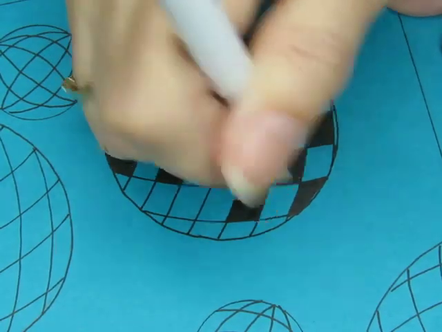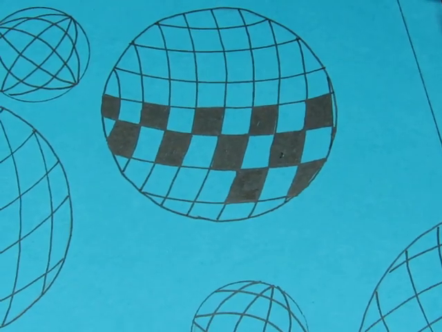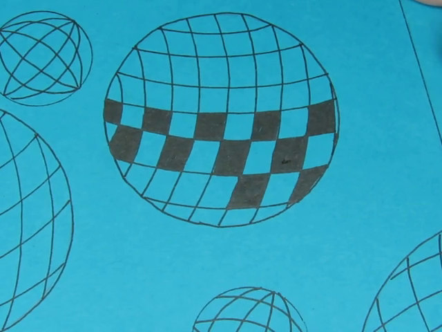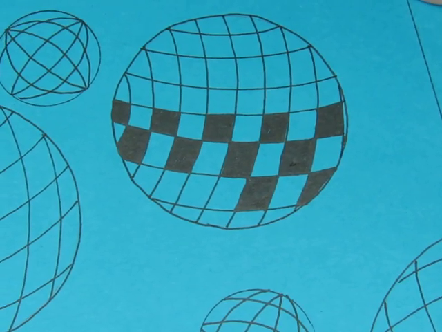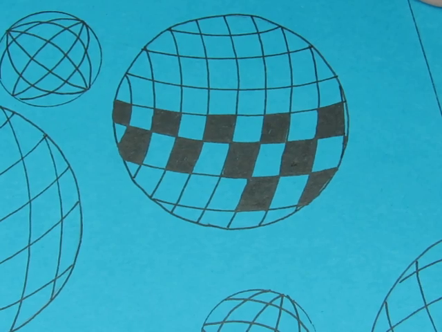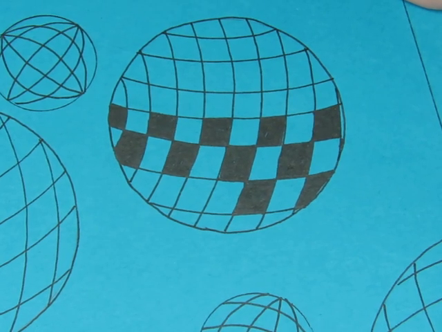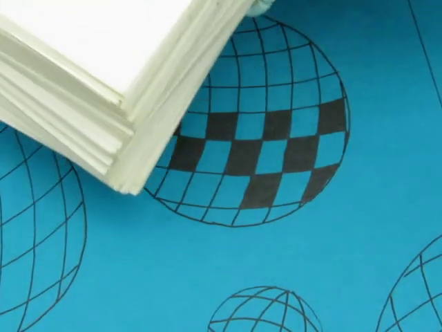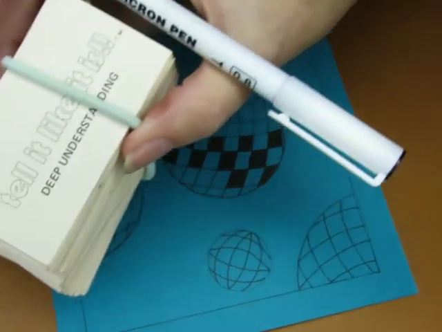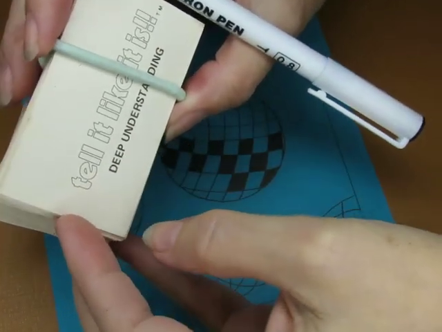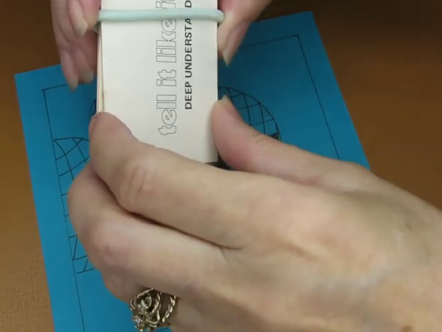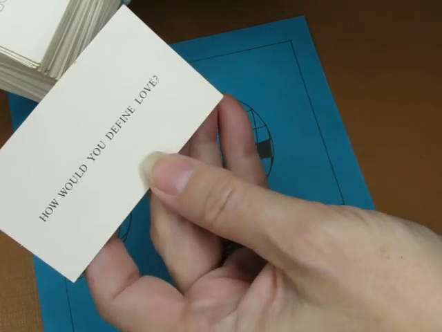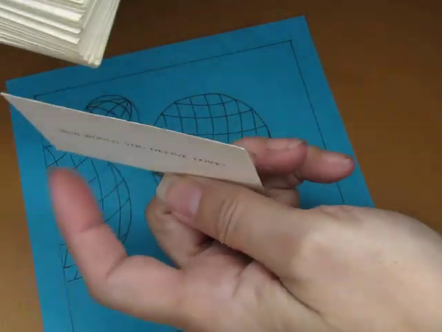So what should we talk about as we're coloring in? I'm going to try to find what I do with my prompt cards. I've lost them. There they are. My desk is a mess. So I have these cards. Some of you will probably have already seen them. They're from an old board game from the 70s called Tell It Like It Is. But they're good prompt cards. How would you define love?